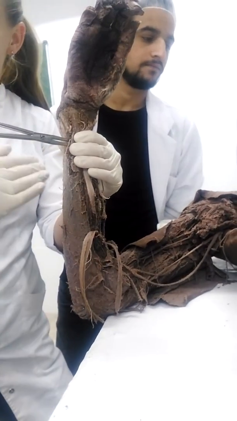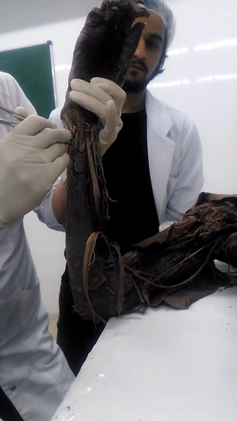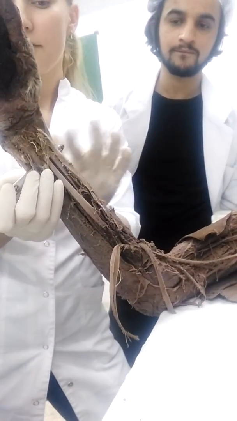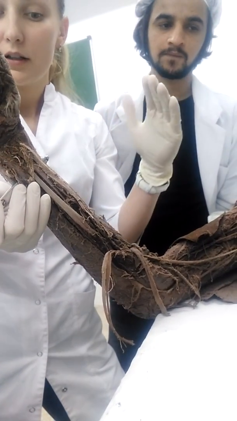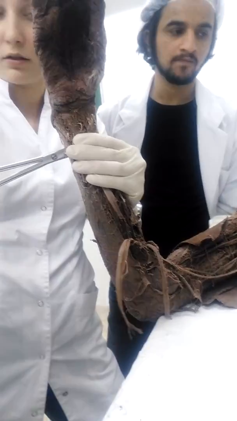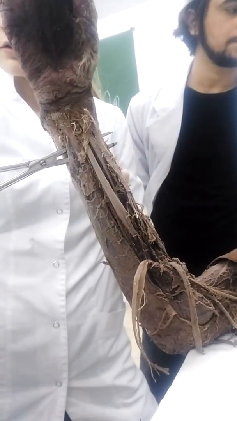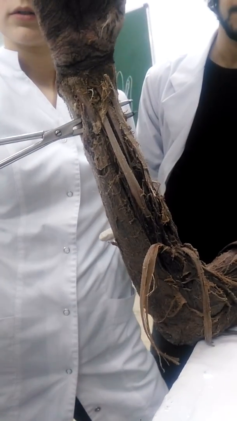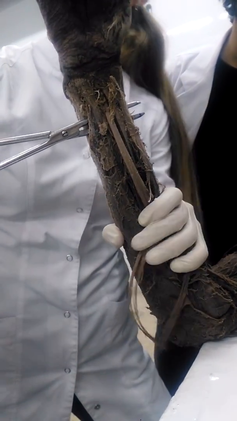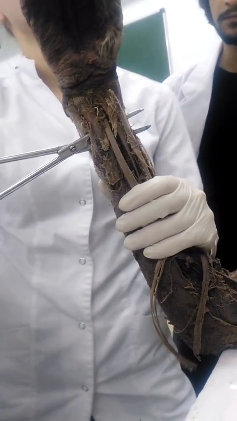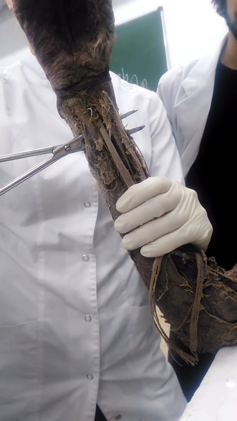You move here. When you feel that it's enough, then you touch the skin. You open the instrument, make an incision. Take what? Lancet. You make an incision with a lancet, with the scalpel.